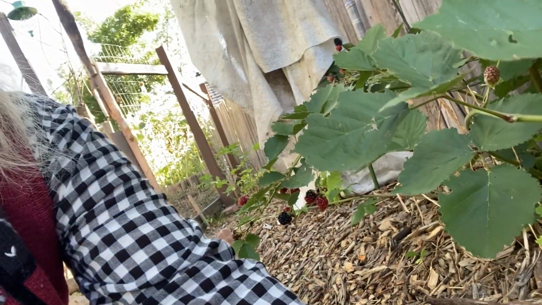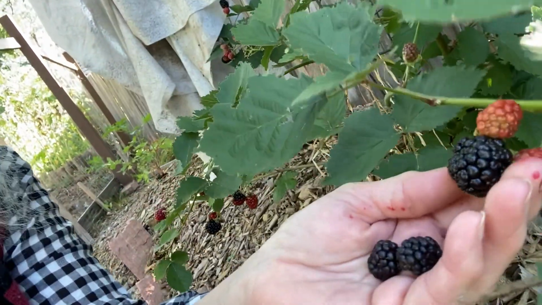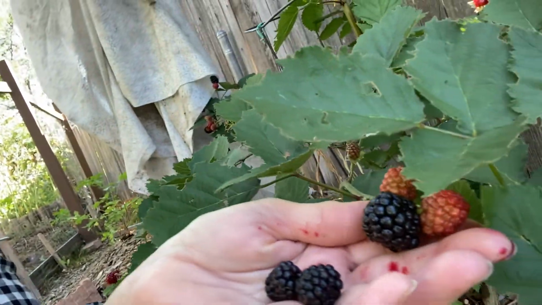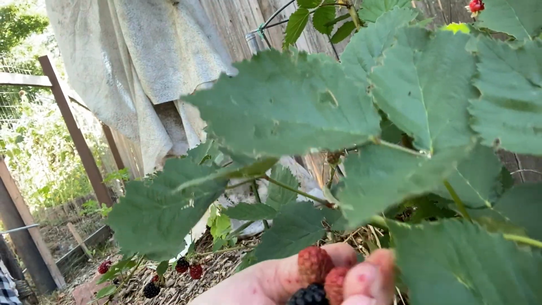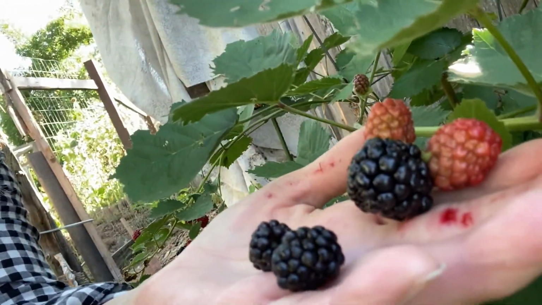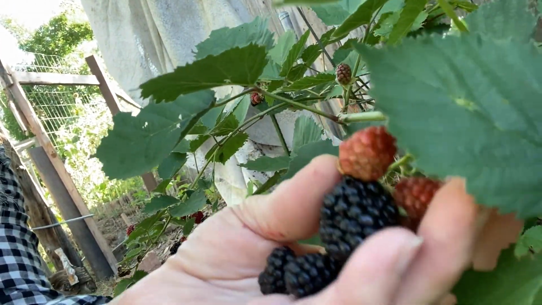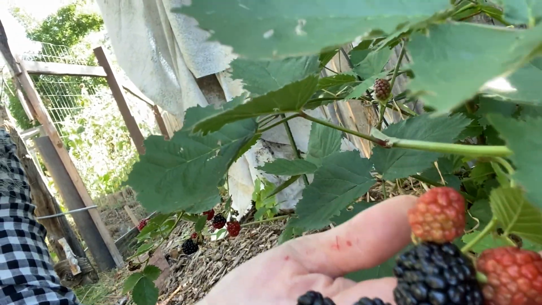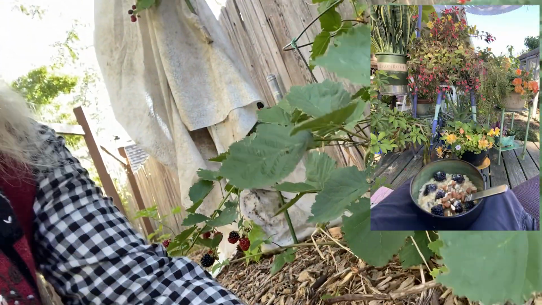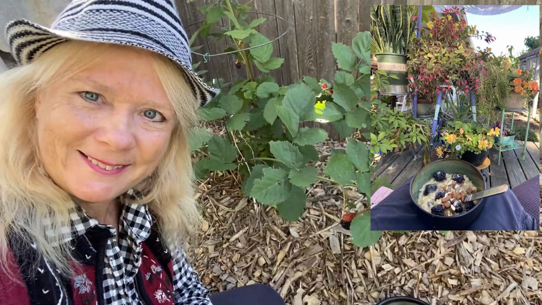And for comparison, here are the berries from the other. Oops, sorry, I can't get the camera right. Look at the size of that. And they are so delicious. So, I gotta go have breakfast now.